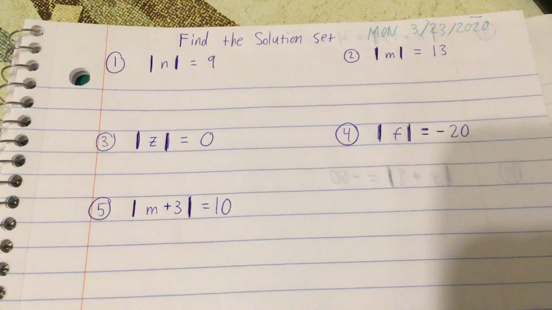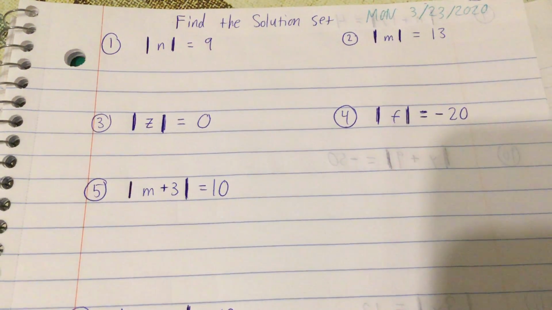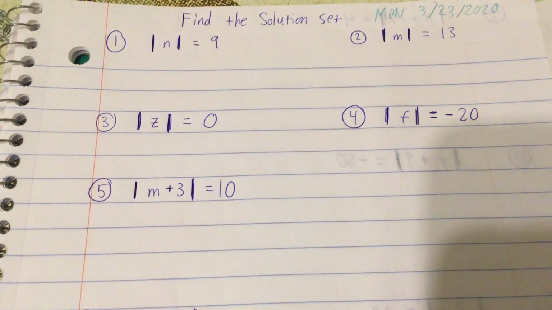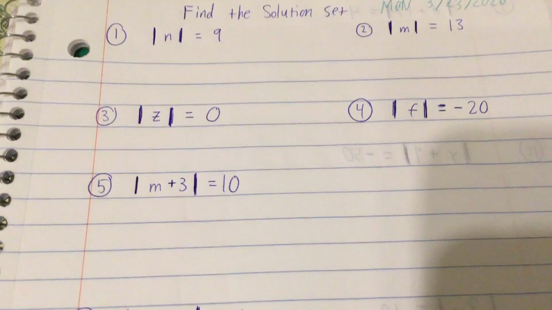Okay, Algebra 1A, Monday, March 23rd, 2020, just following up from the long weekend we had, finding the solution set for absolute value equations, a subject near and dear to my heart.